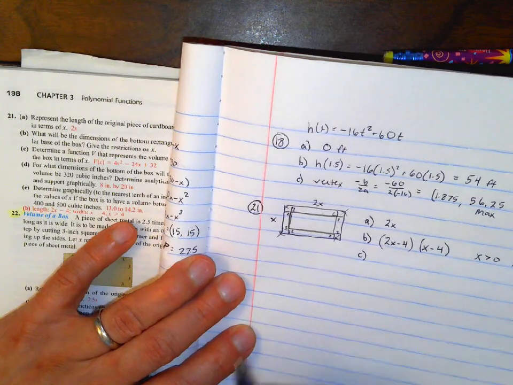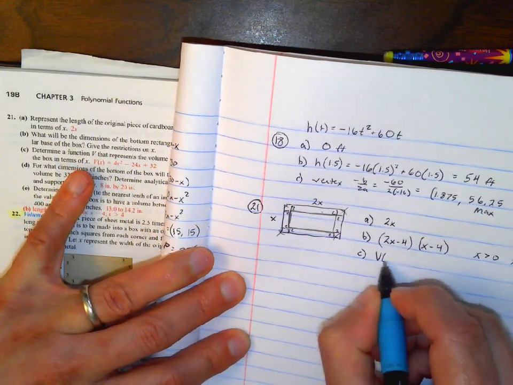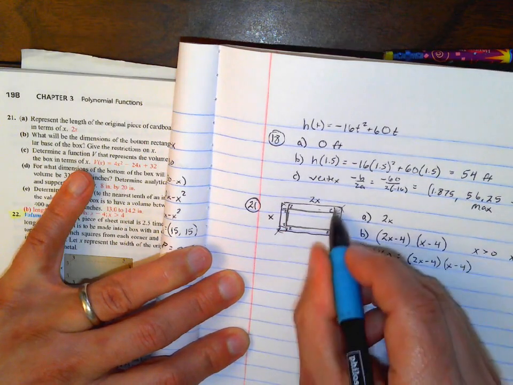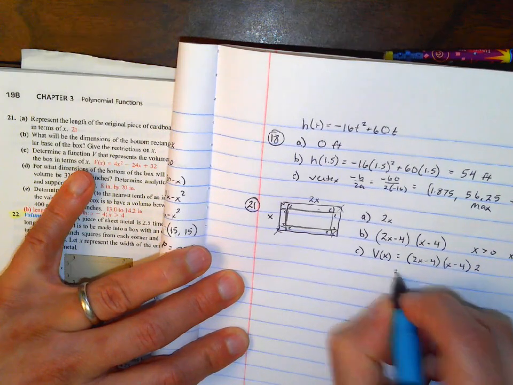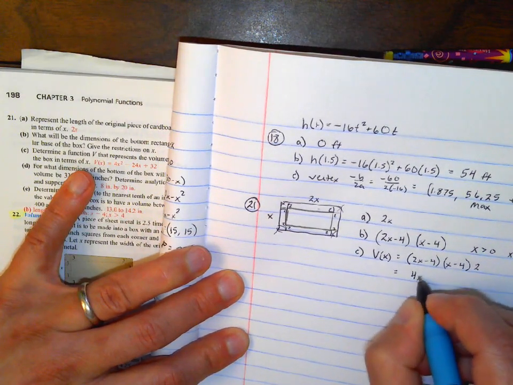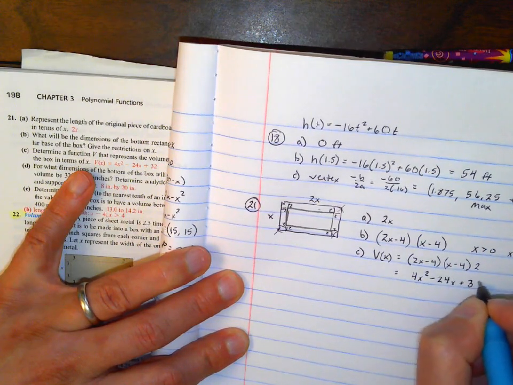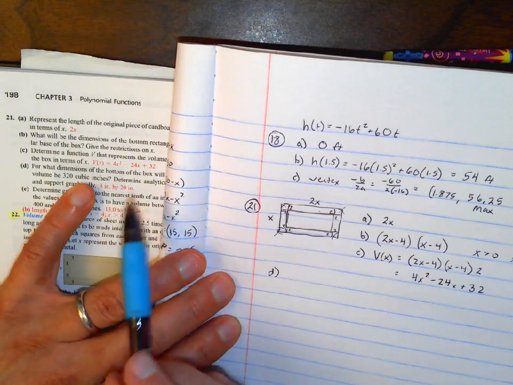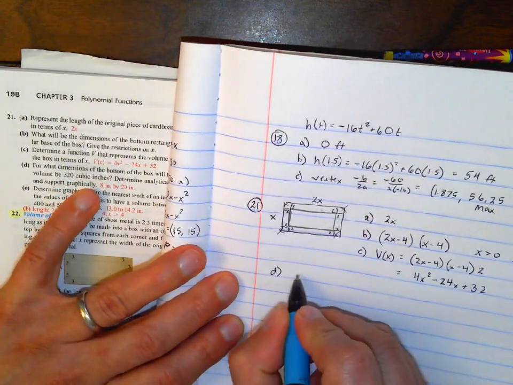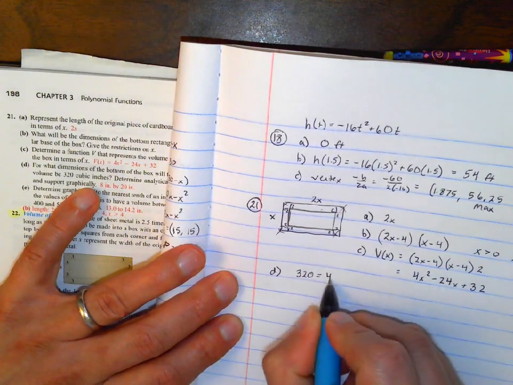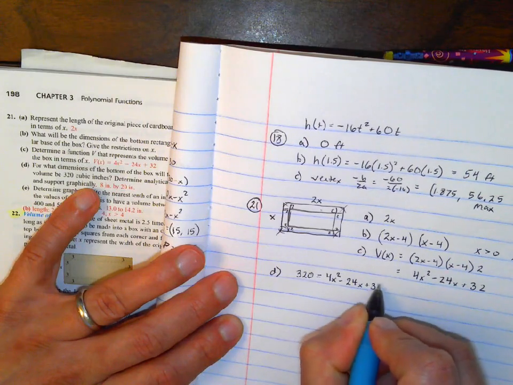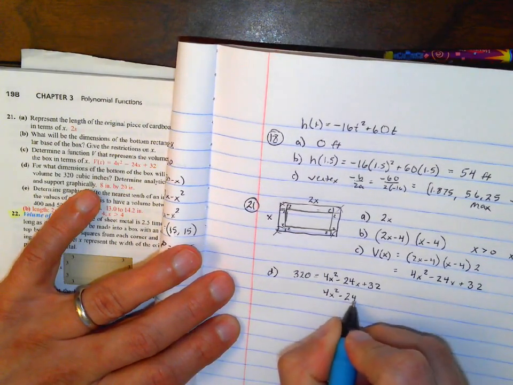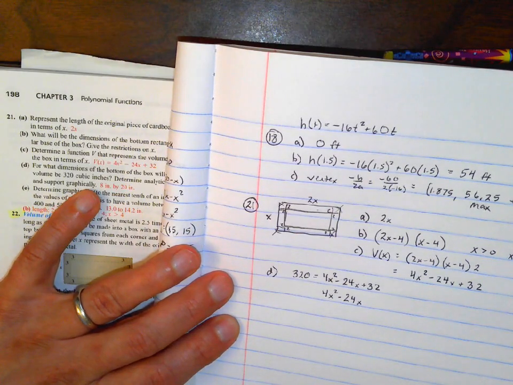Part C, the volume. I'll call that V of x, which is equal to our length times our width times our height. The height of the box was 2 inches. If you multiply this all together and distribute everything through, you'll get 4x squared minus 24x plus 32. Part D. We want a volume of 320 cubic inches, so 320 will equal our volume here. Then we have to solve that. If we set it equal to 0, we take 32 and subtract 320, and we get negative 288.